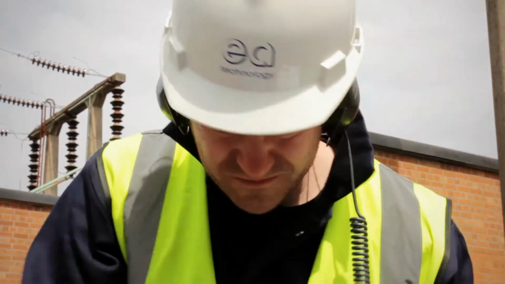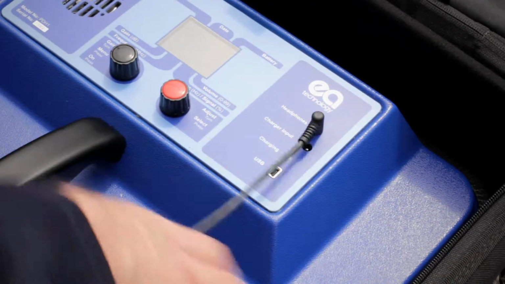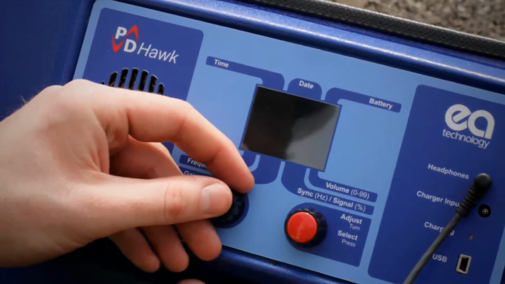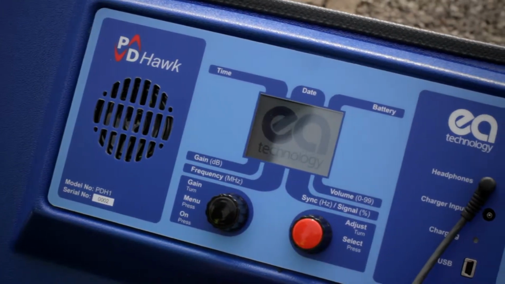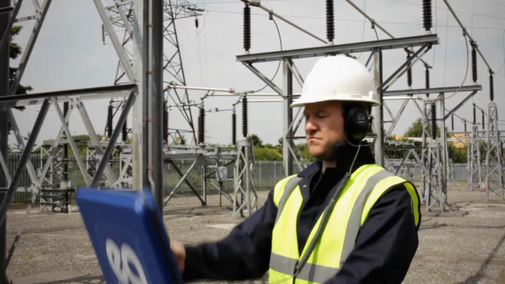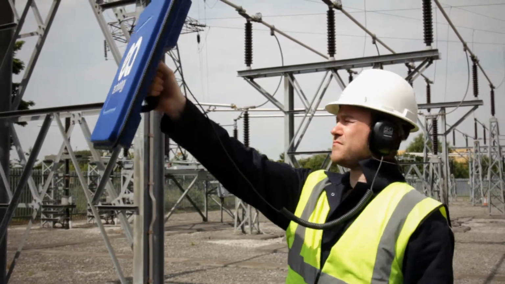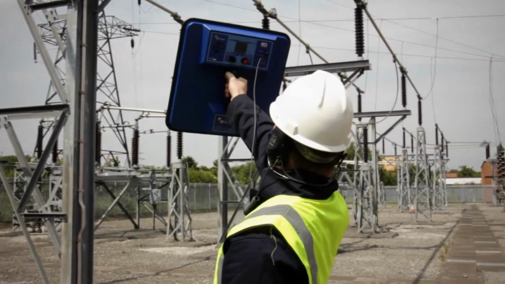Clearly, it is not safe to operate large radio detection antennae in a high voltage environment, so the PD Hawk instrument is designed to be compact and easy to handle. It's the only instrument of its kind in the world, extremely effective and safe.